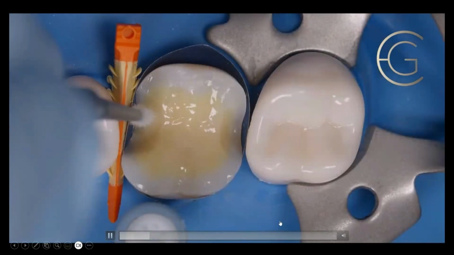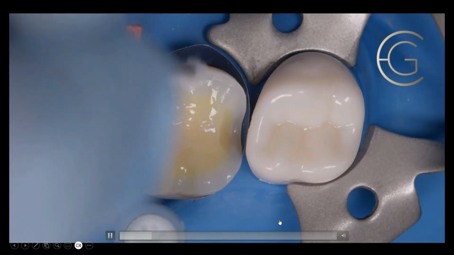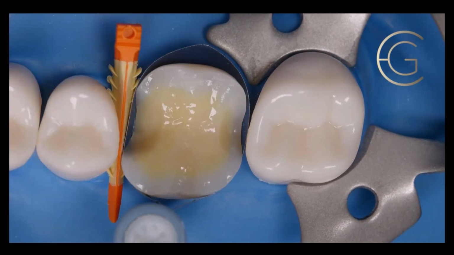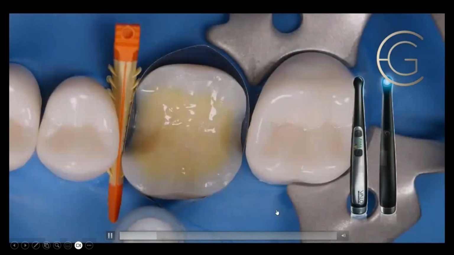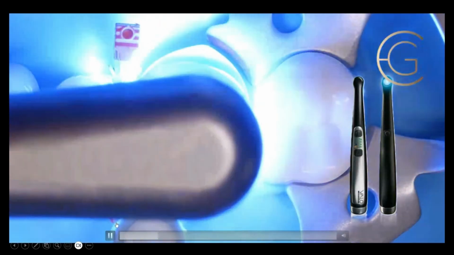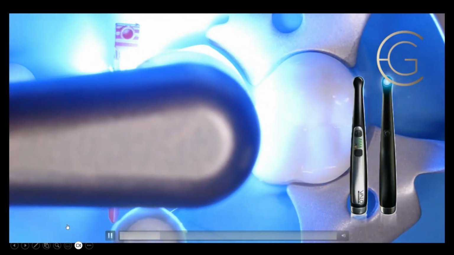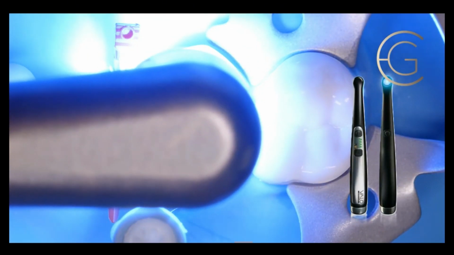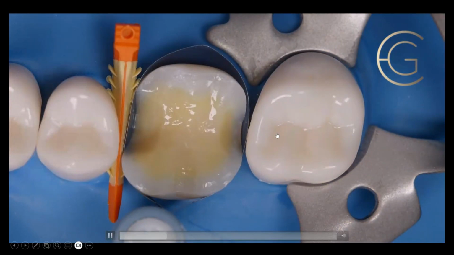So guess what? Now I'm going to take a brush and wick off the excess. You can't really see it there, but I wicked off the band because this bonds to the band. Even a Teflon coated band, it will bond to it because MDP bonds to just about anything. So now I'm going to light cure this, and I'm going to get a good 10-second cure. And guess what? We've now just finished immediate dentin sealing on this preparation.